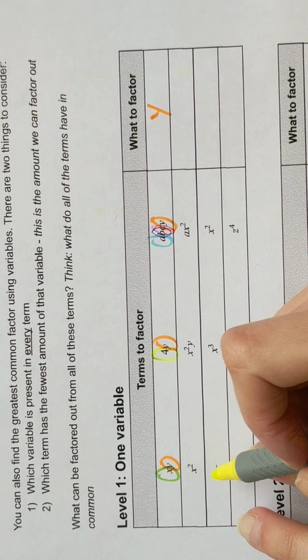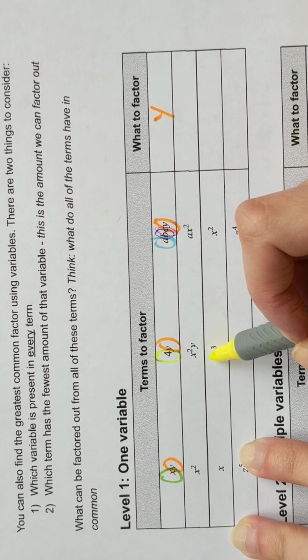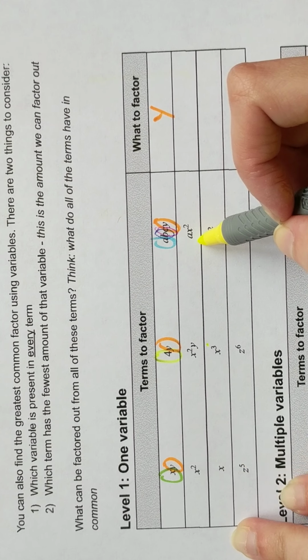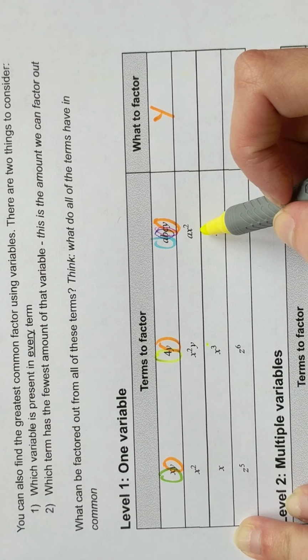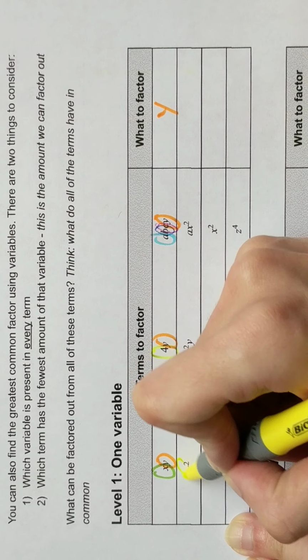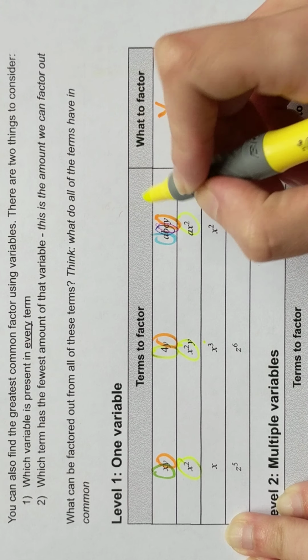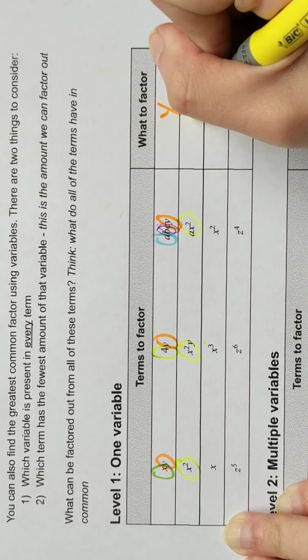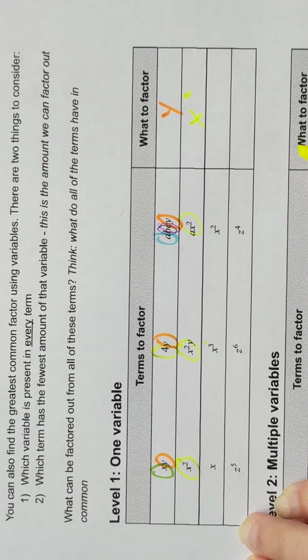Okay, let's do our next example. I have an x squared and y, a and x squared. What do these all have in common? They all have an x squared in them. So what can I factor? X squared.